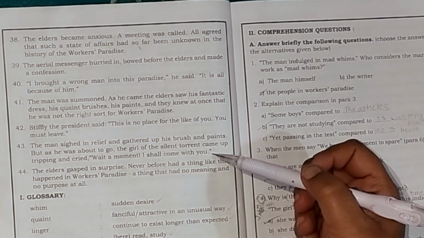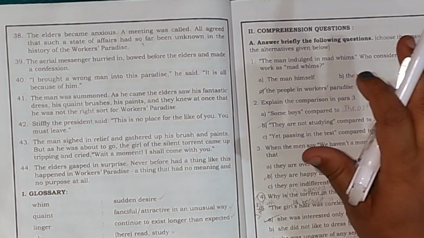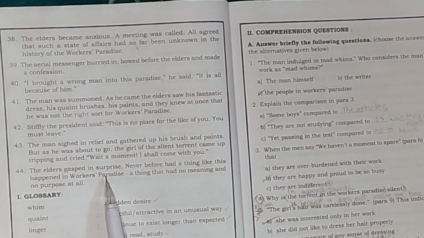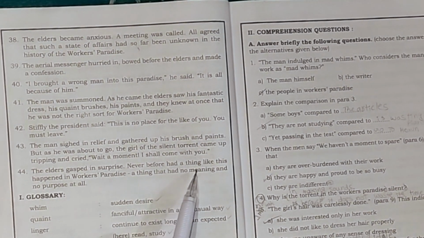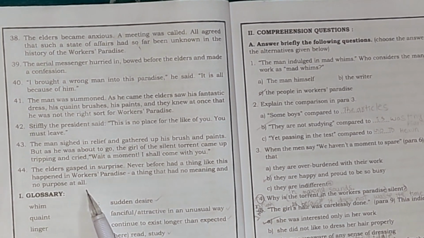See children, in this paragraph, number 43, what is there? The girl, influenced by him, sitting idle, the one who was working inside the paradise, gets influenced by this idle man, and now she doesn't want to work. She also wants to go back with that man. The elders gasped in surprise. Never before had a thing like that happened in workers' paradise. A thing that had no meaning and no purpose at all.